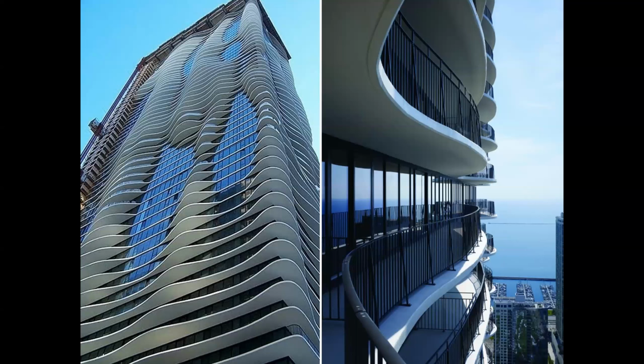And clients love it when you can do that, right? And the general public love this building. It's a fascinating icon, again, in a skyline that's filled with all kinds of shapes and famous buildings.